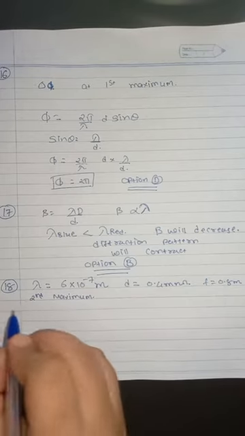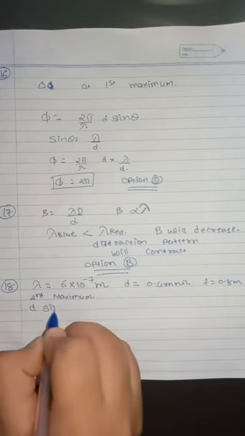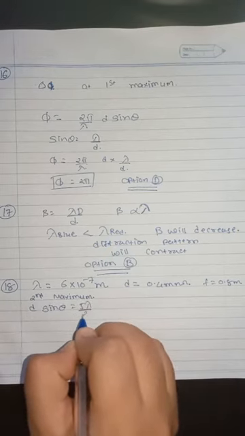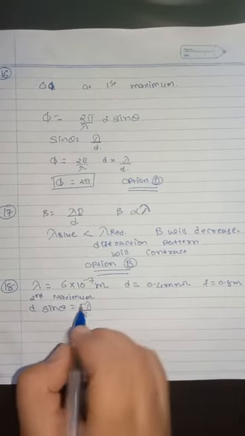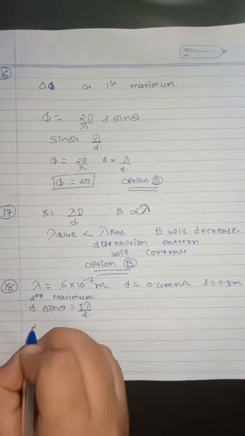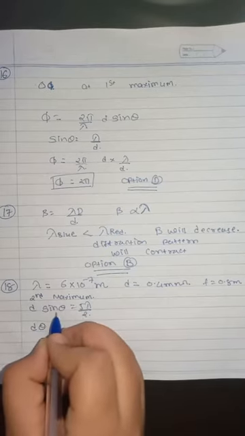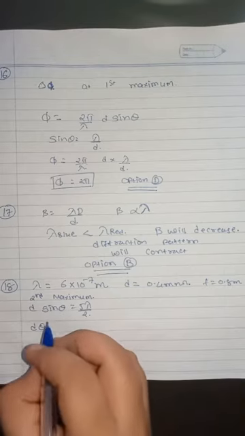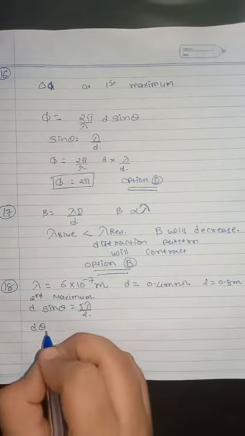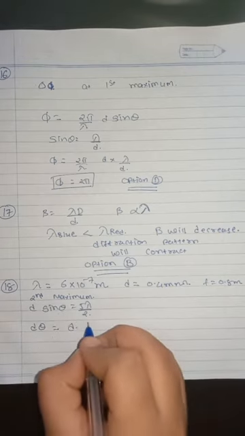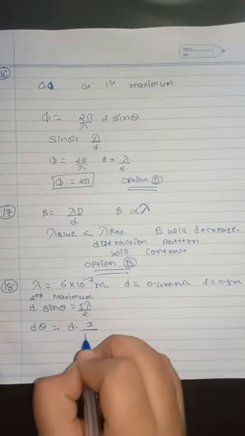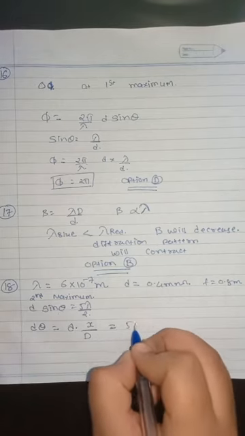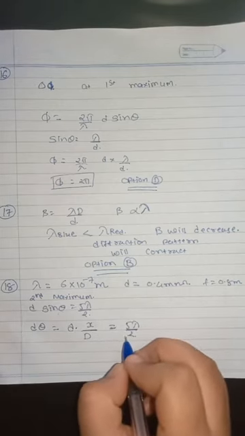Here for secondary maxima, d sine theta is given by 3 lambda by 2. So d into theta, because sine theta can be written as approximately theta, equals d into x by capital D, that is equal to 3 lambda by 2.